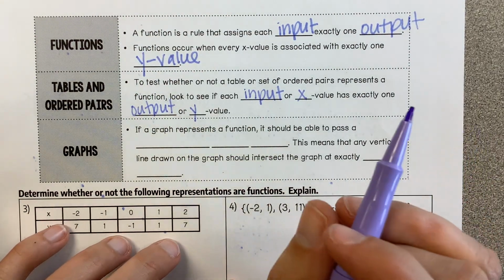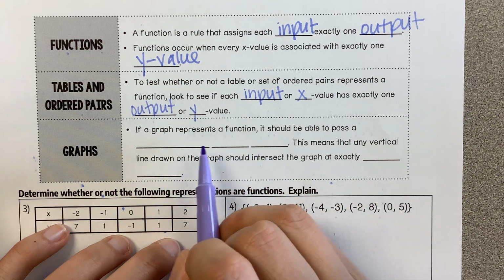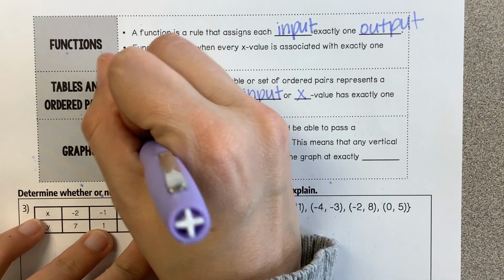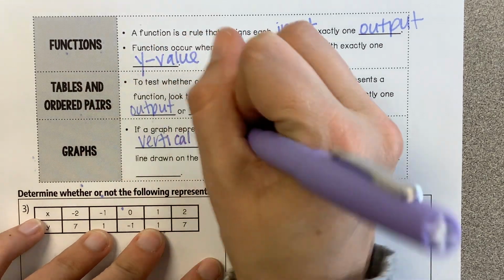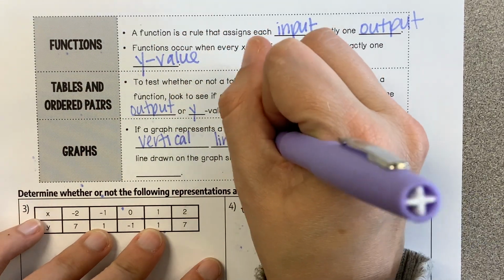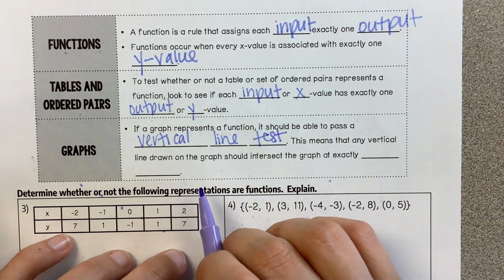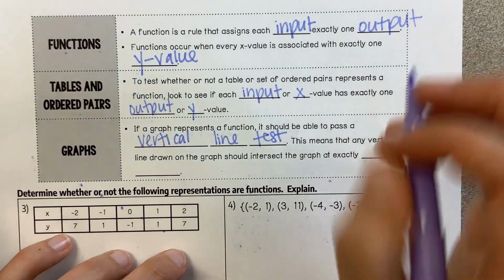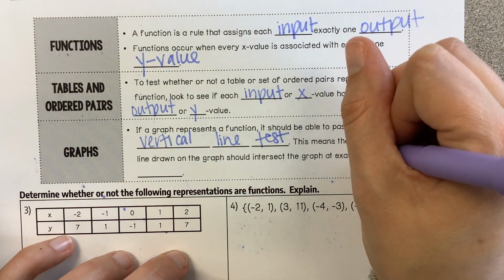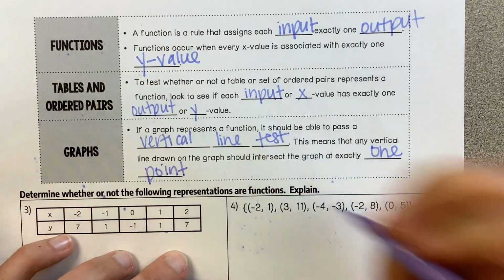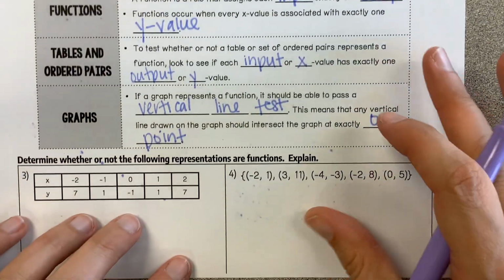Versus if you have a graph and we want to see if that represents a function, it should be able to pass the vertical line test. So this means that any vertical line that is drawn on the graph should intersect the graph at exactly 1 point. And that'll make sense when we actually look at some examples.